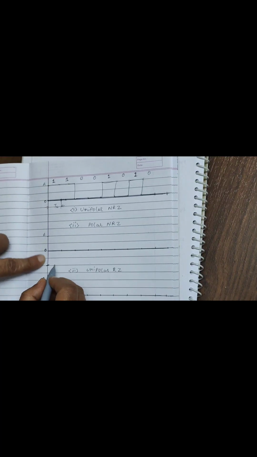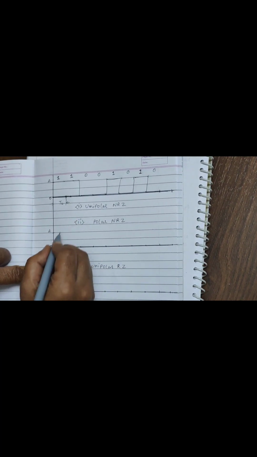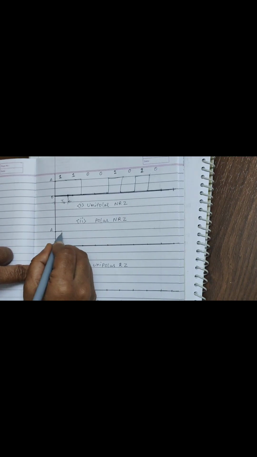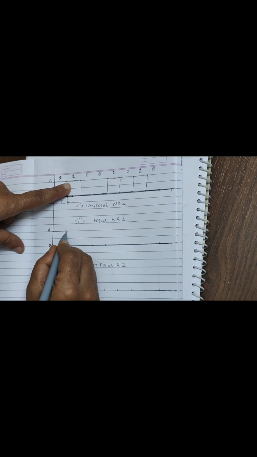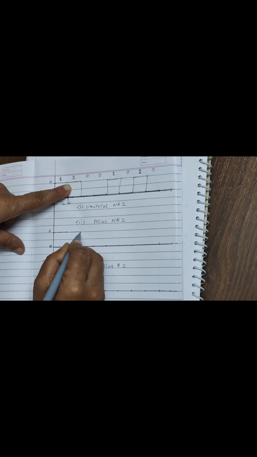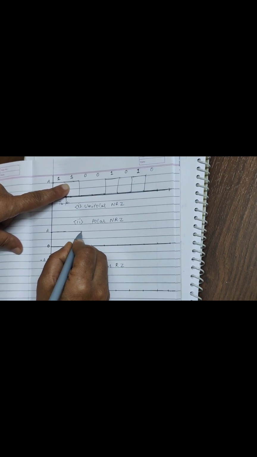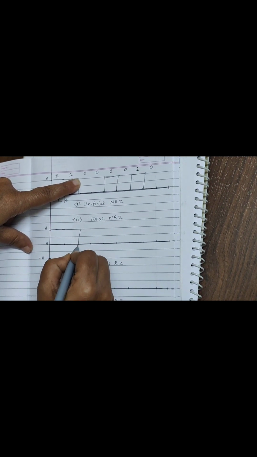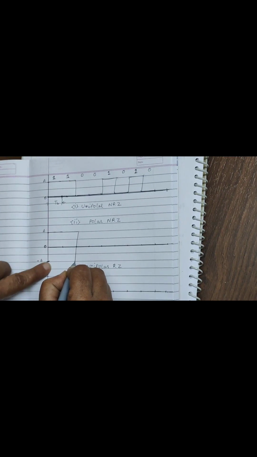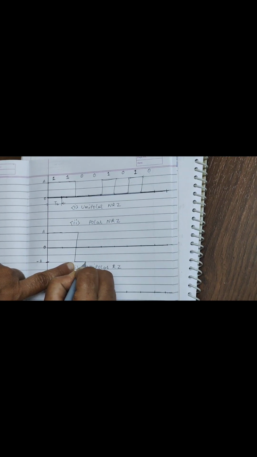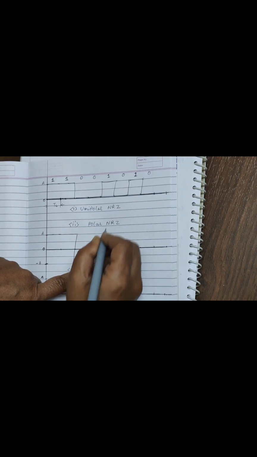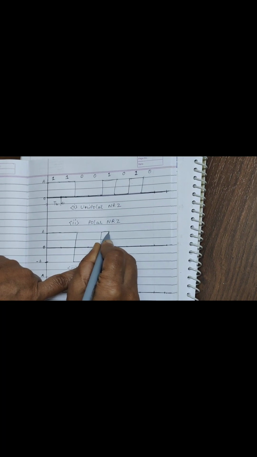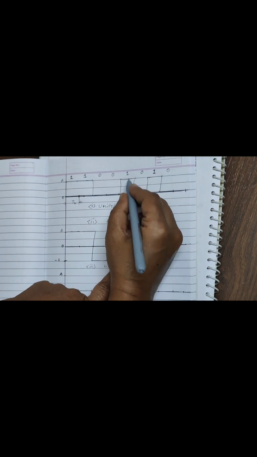Symbol 1 is represented by plus 1, positive polarity. Again we have symbol 1, so it is plus 1. Symbol 0 is minus A. Again we have symbol 0, minus A, and symbol 1 is plus A or plus 1.